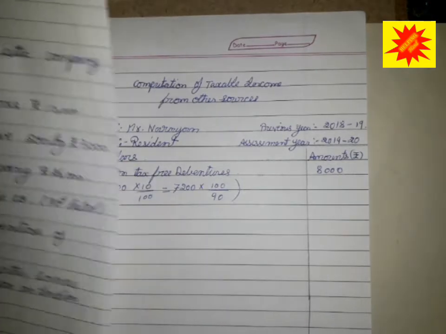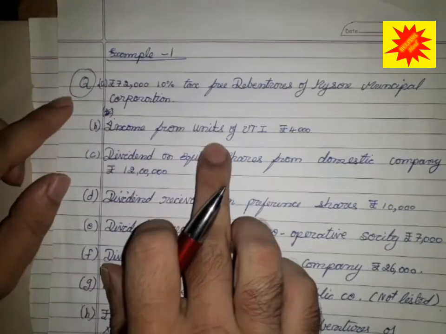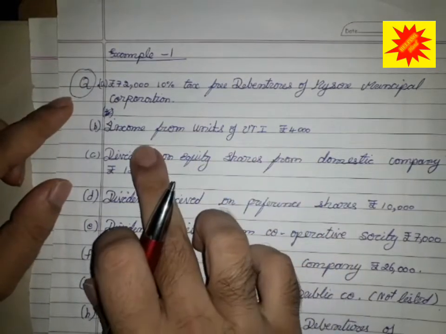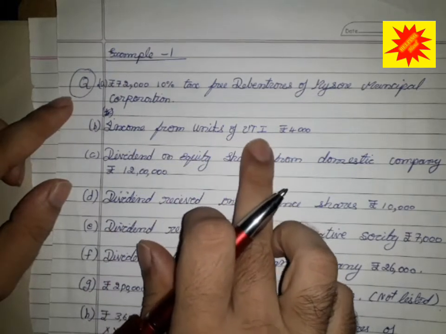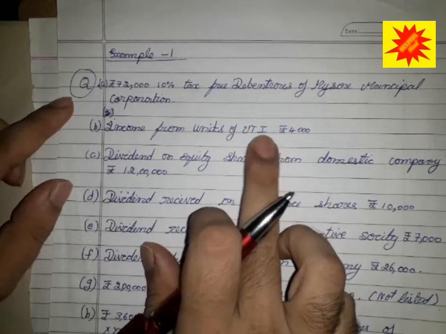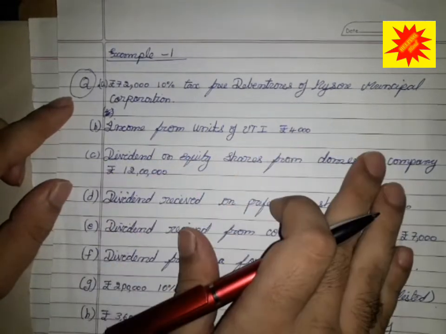So next we have income from unit of UTI rupees 4,000. Any income received from an UTI is tax free in the hands of a shareholder, hence it is tax free, so we do not consider this amount at all.